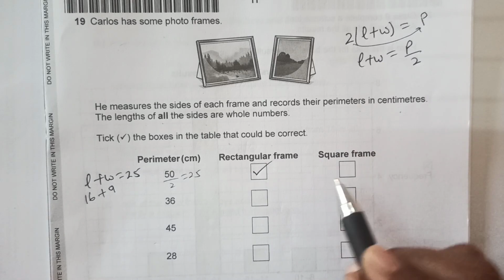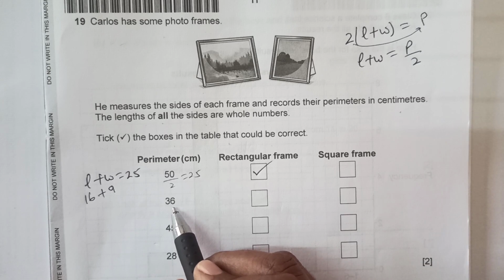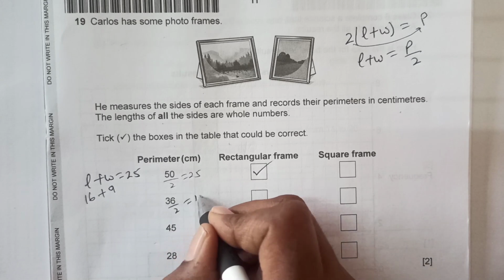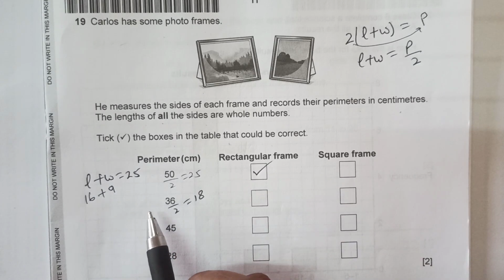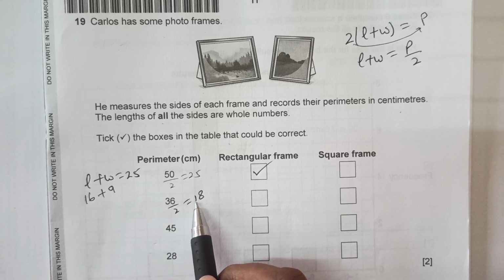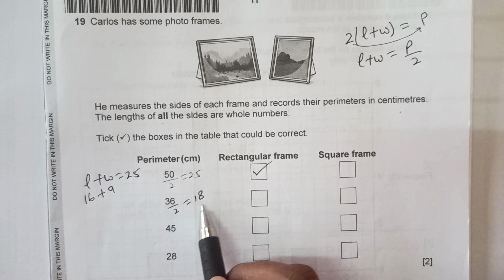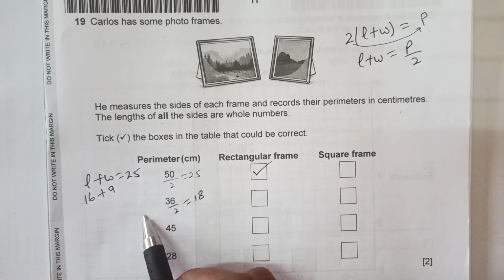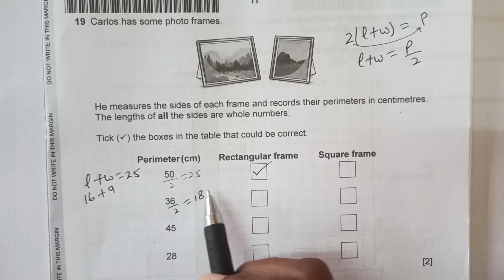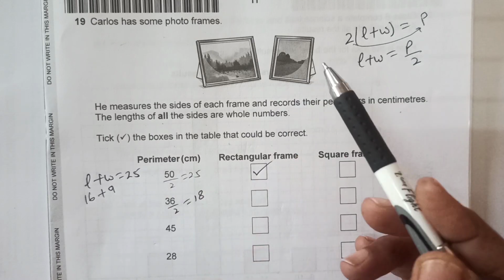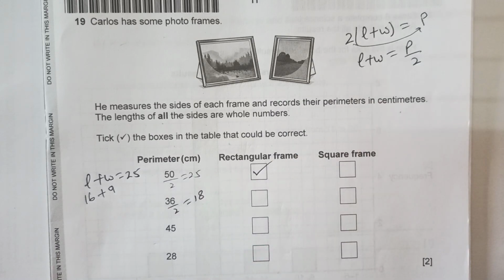Okay, so then the next one is 36. Divide it by 2, we get 18. So 18 we are getting, like when you add, we need to have this 18. So if we take 9 plus 9, that is 18, but then that will not give us the rectangular frame.